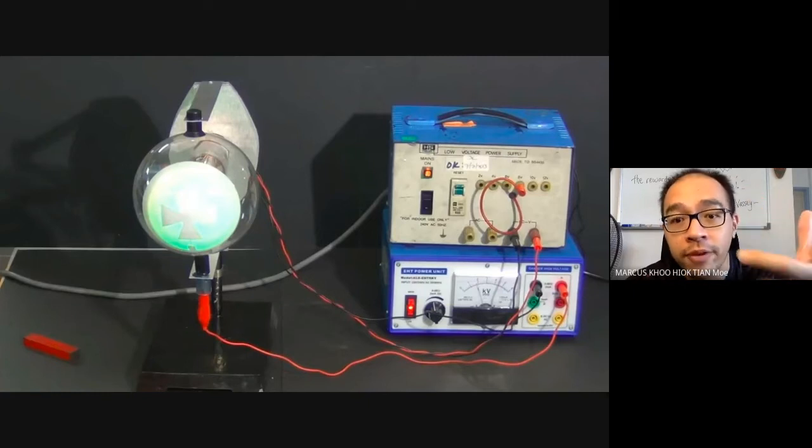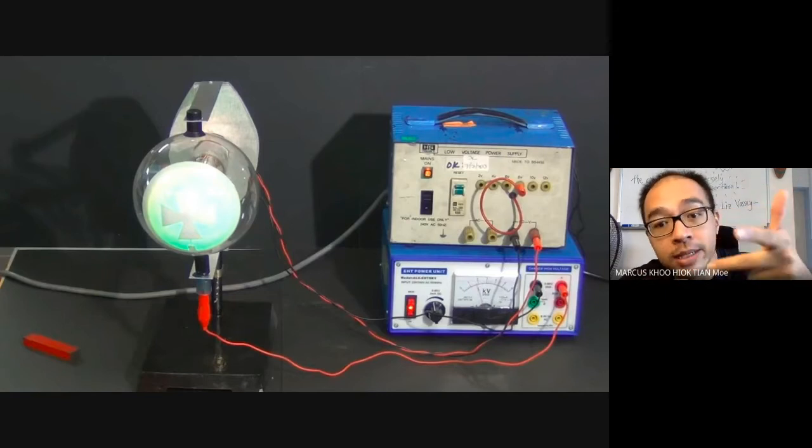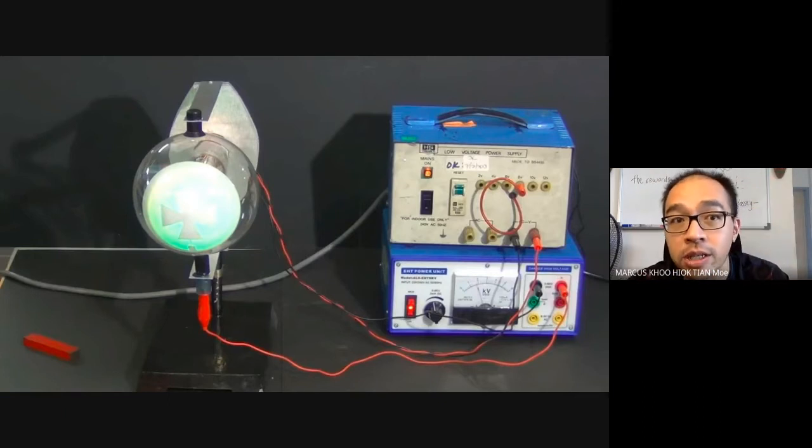So this is where Fleming's left-hand rule comes into play. When we introduce a magnetic field to the cathode ray, it's going to deflect. And the direction of the deflection is determined by Fleming's left-hand rule. It is a much easier explanation compared to the one that you did in your Flipgrid video. But let's take a look at another video again.